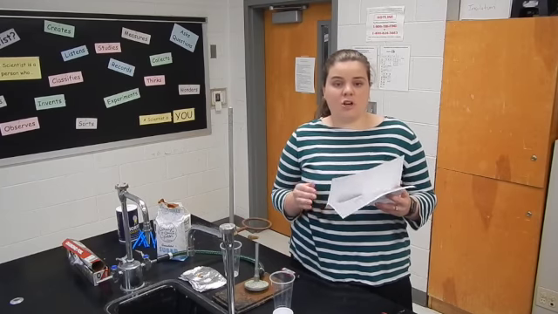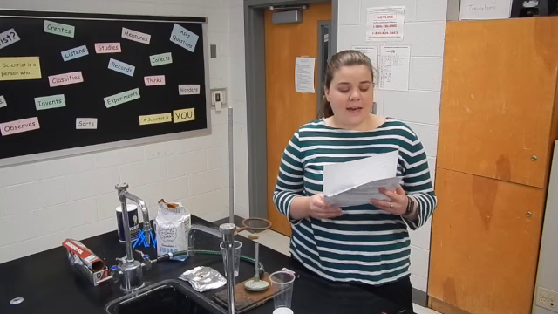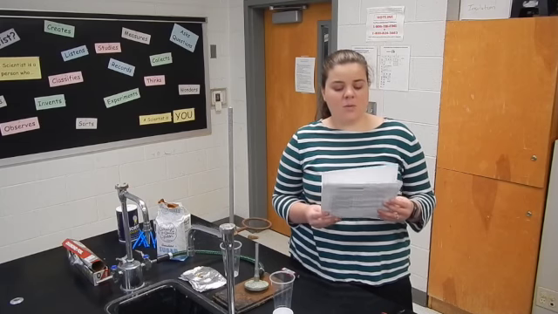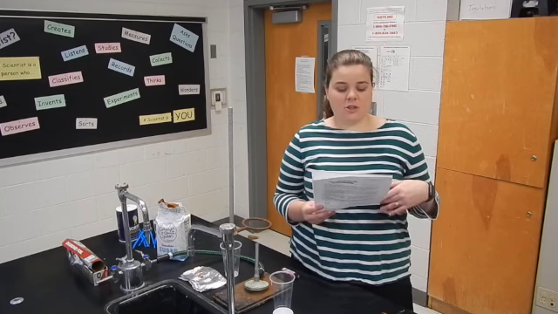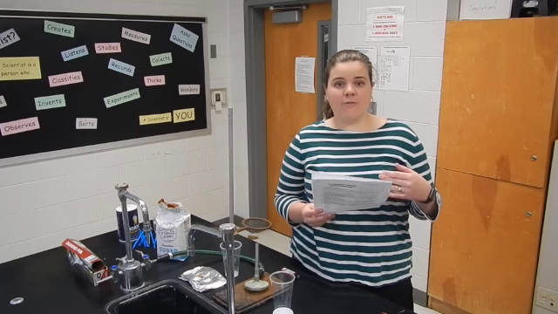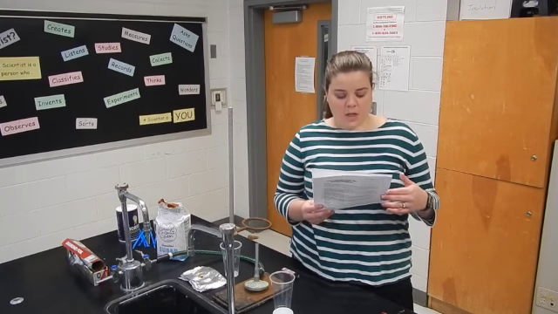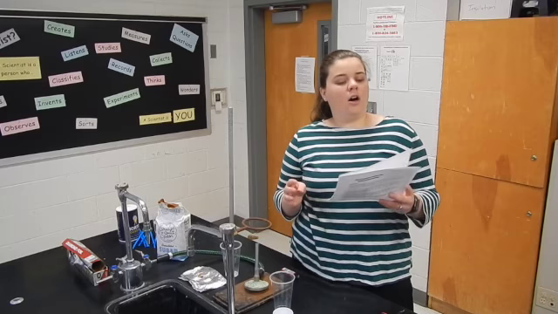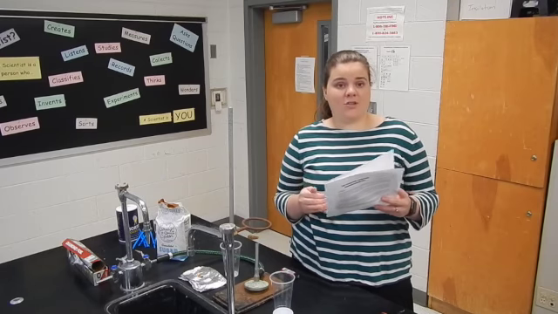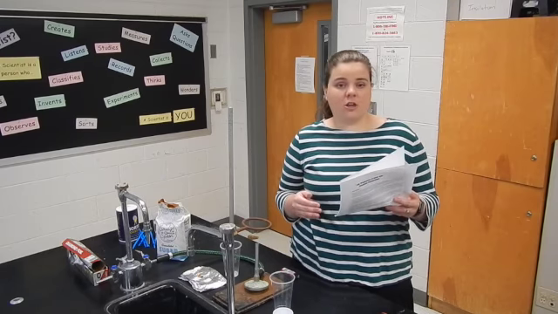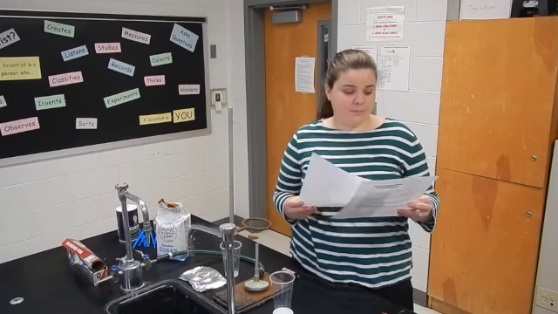There are also charts below that you'll need to fill out throughout this lab. The first one is when we are talking about the salt versus sugar, and then the second one is the 4 unknowns that we'll talk about. So based off of this, you will be able to answer the conclusion questions and fill out the chart for this lab.